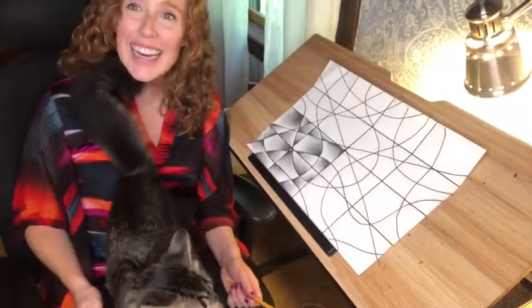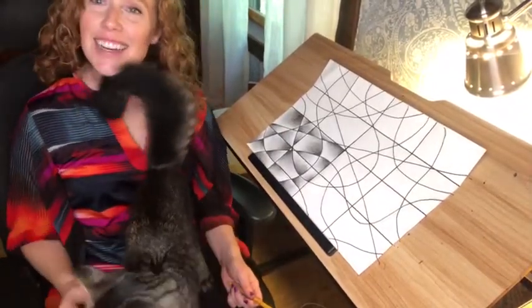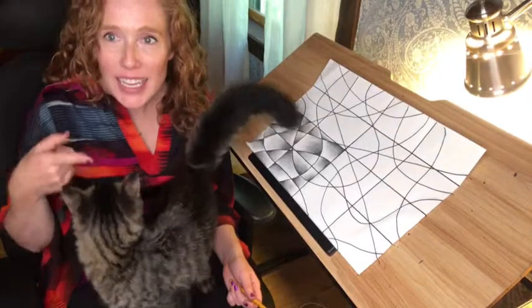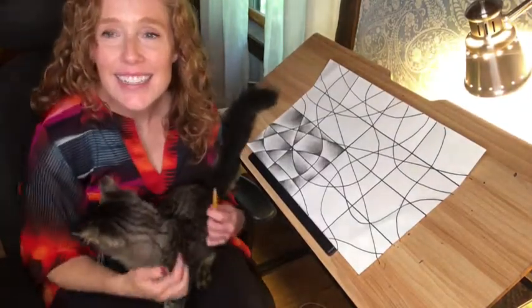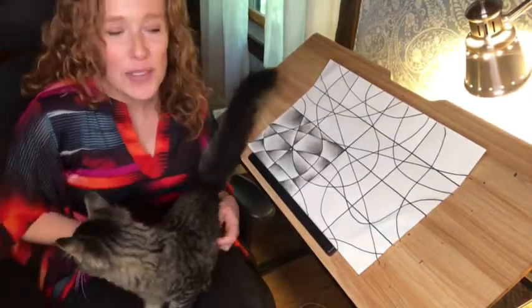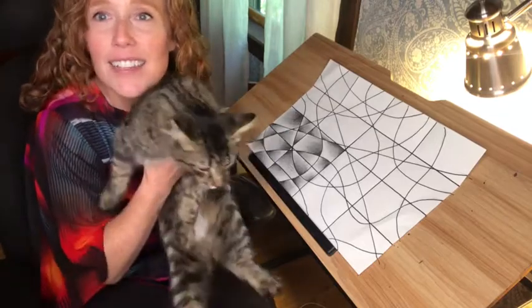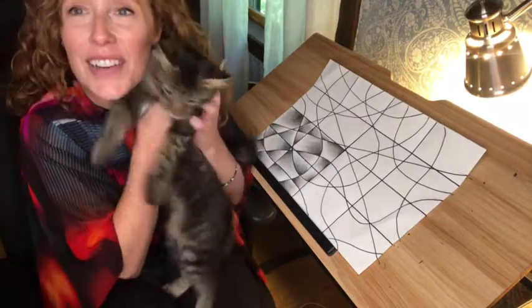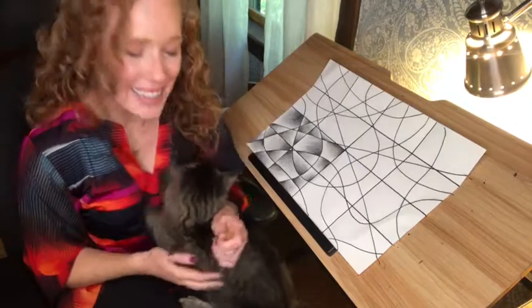Glimpse inside the artist studio. Here's Wookie. Hi, Wookie. He loves to help with art. Here, show him your pretty face. He's like, no. That went well.